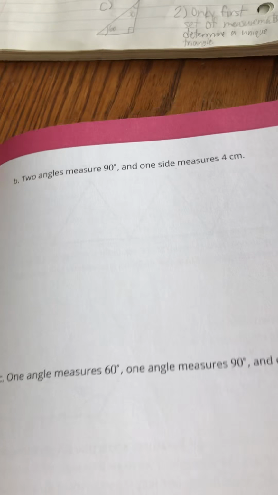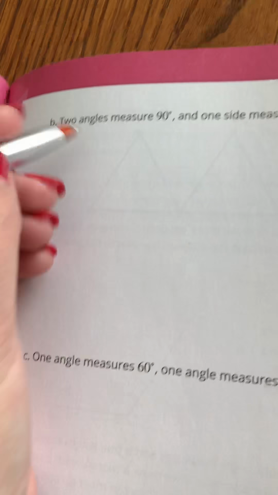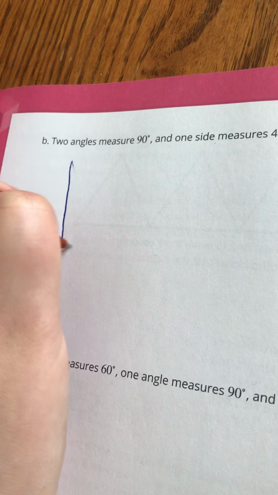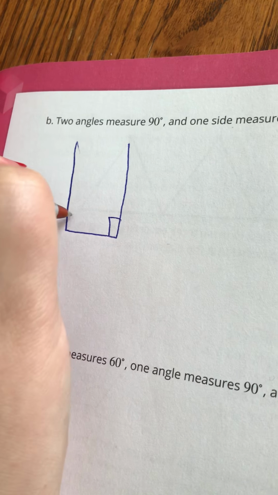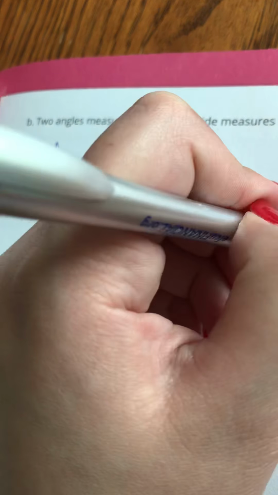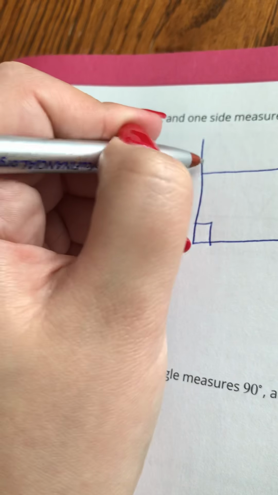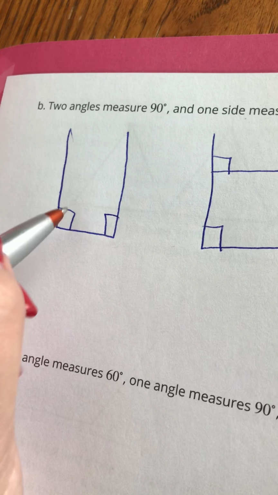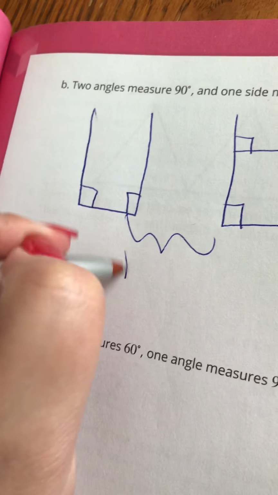So 2 angles measure 90 degrees. So it could look like this or something like this. Pretend those are straight lines. So those are not triangles.